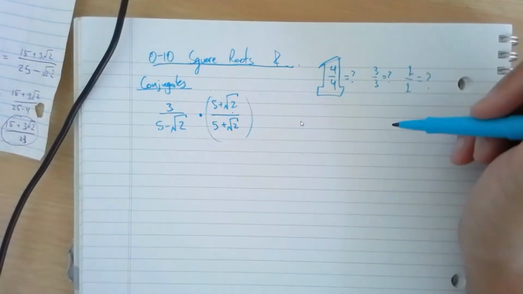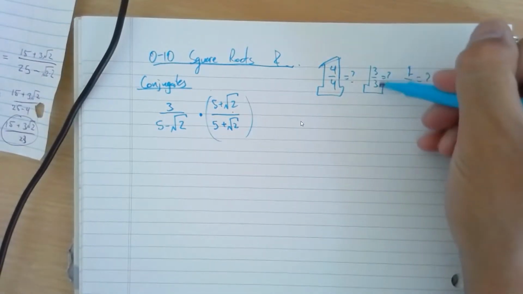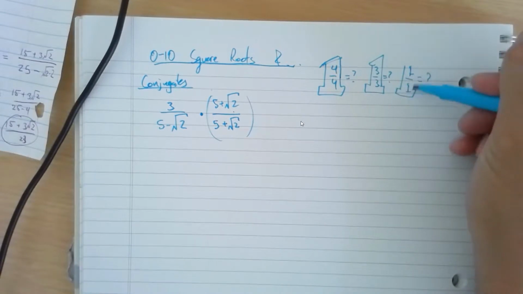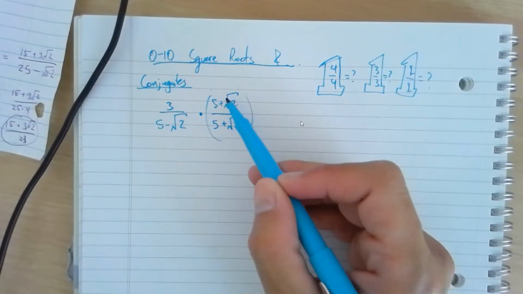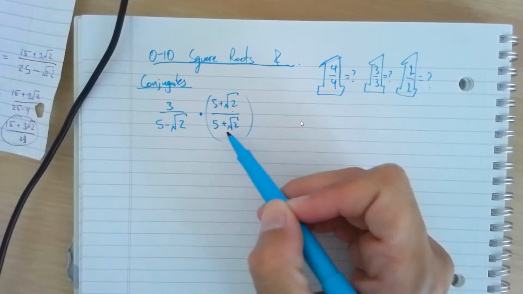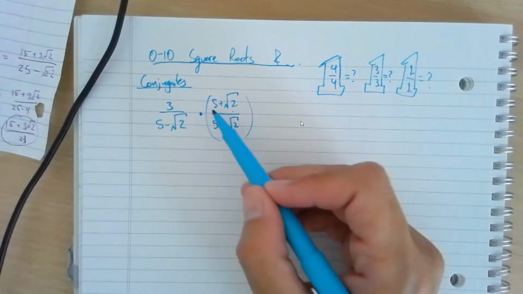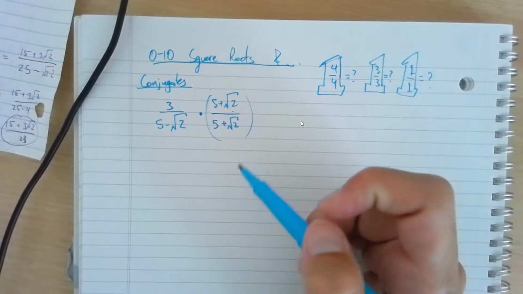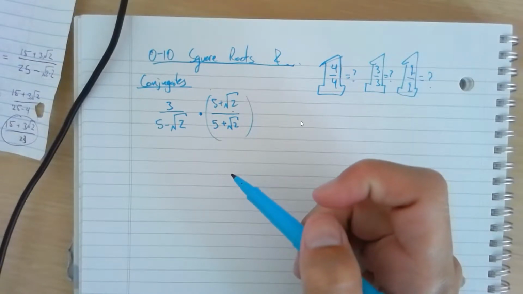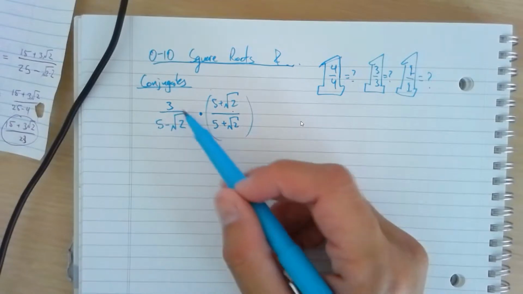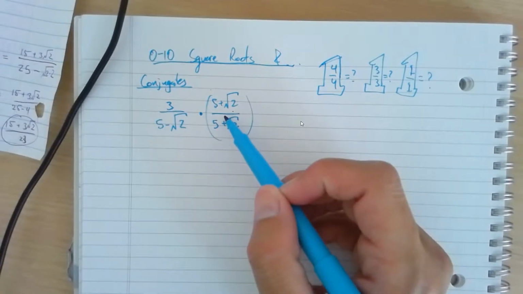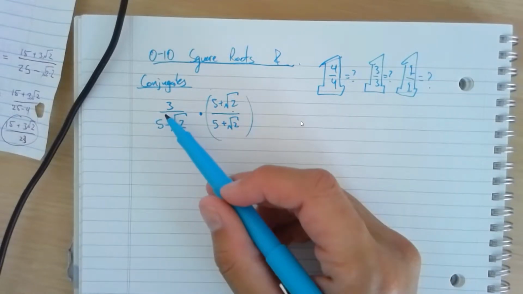If you think about it, you're multiplying this guy by a giant 1. This is the exact same as this on the bottom. So you're multiplying this whole thing by a giant number 1. Okay? What that means is you're not changing the value of this, are you? You're just multiplying it by 1, but you're changing the way it kind of looks.